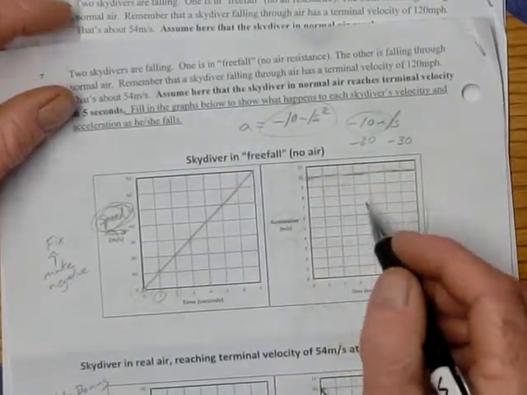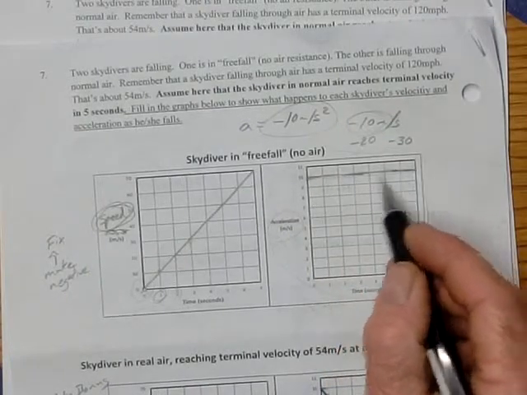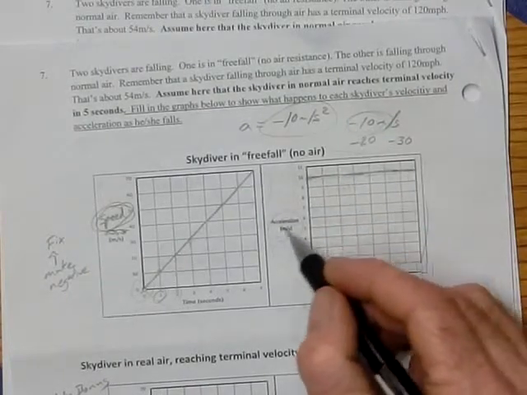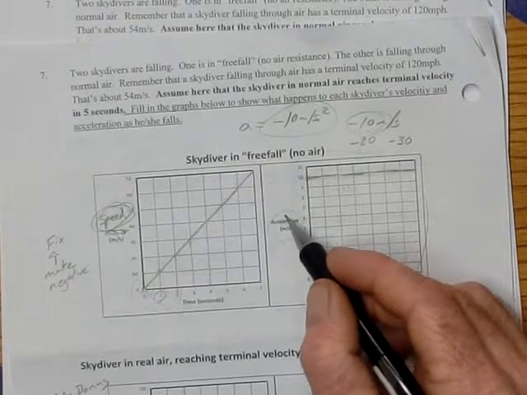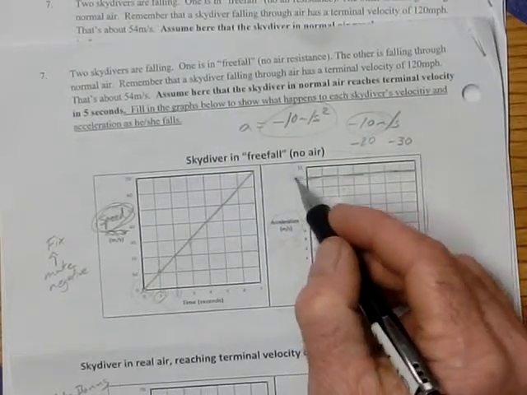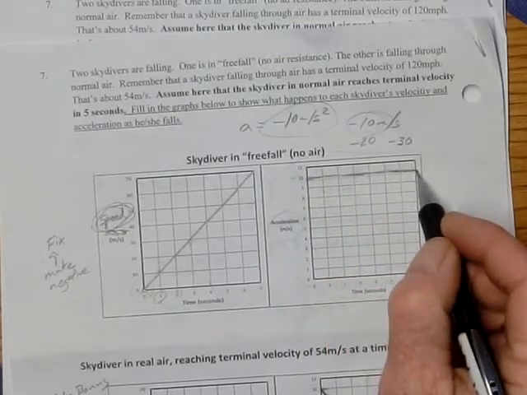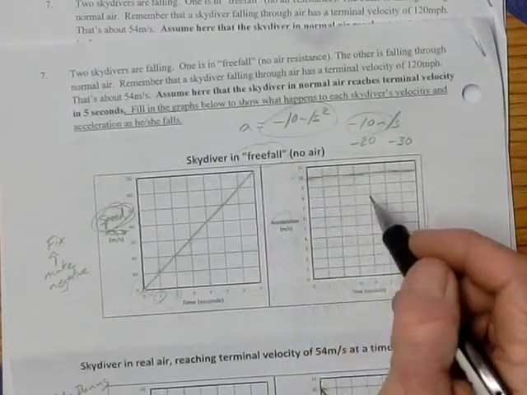This is not so good. I've said that the acceleration is 10, and I can't really fix that by crossing it out and writing speed. There's nothing like that in terms of acceleration. This should really be negative 10. That's the acceleration of the skydiver the whole time, if they're in free fall, if there's no air.